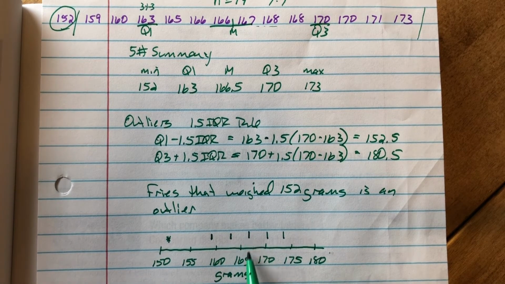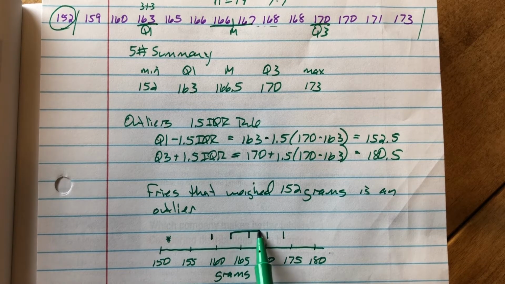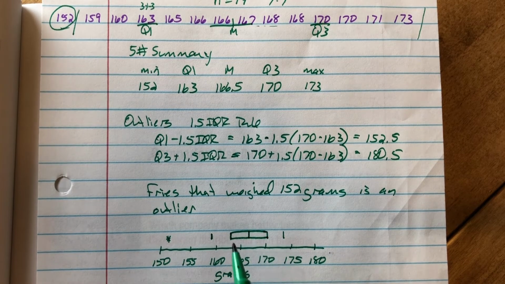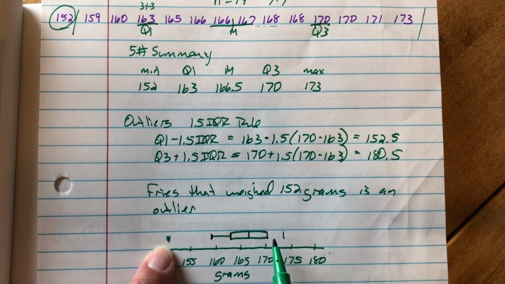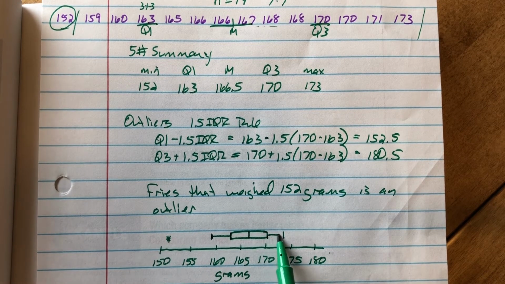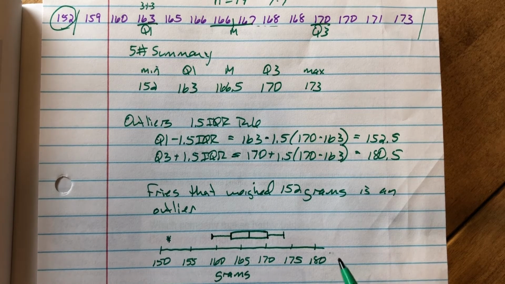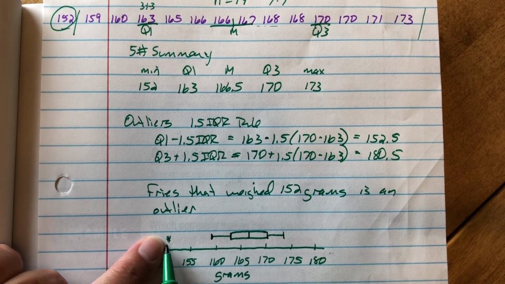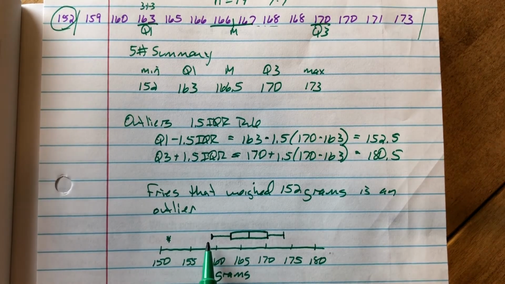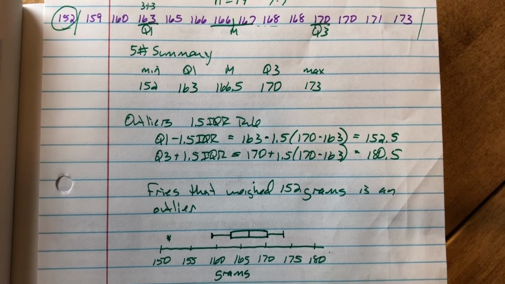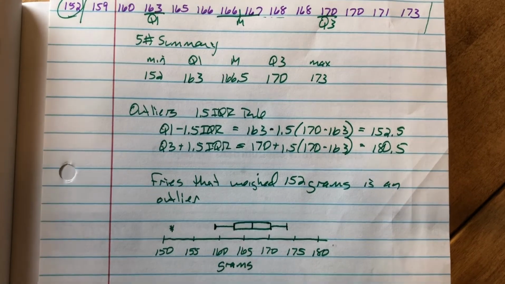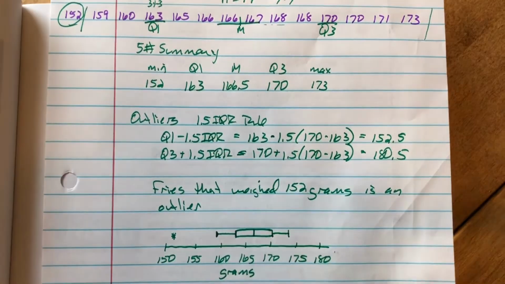So there's my median at 166.5, so I'm going to put a box around my median from my Q1 to my Q3, and then I'm going to make my little whisker go out to my new minimum besides the outlier, and my whisker up to the max, okay? Since the minimum was an outlier, I've got to go to the next minimum, which is 159. Q1, median, Q3, and max. Okay, so there's my lovely outlier, my lovely box plot. A lot of work to go into a box plot.